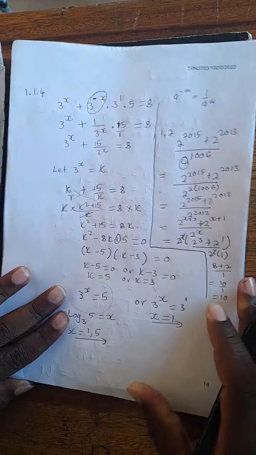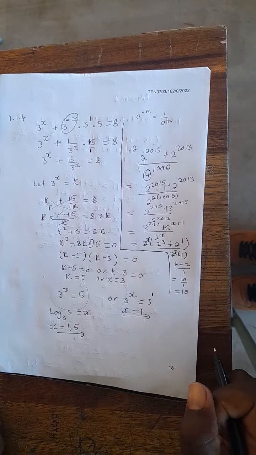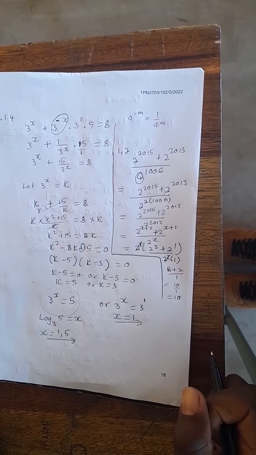So that's how you can work out the algebra in question 1, prelim Gauteng, September 2016.